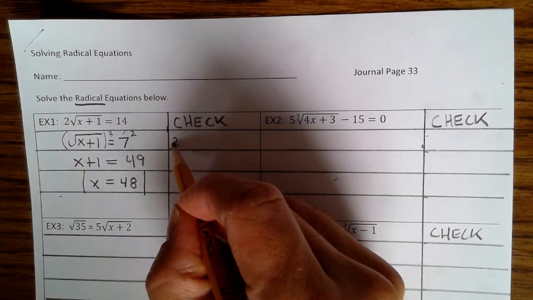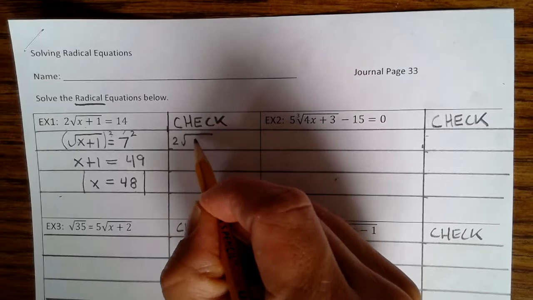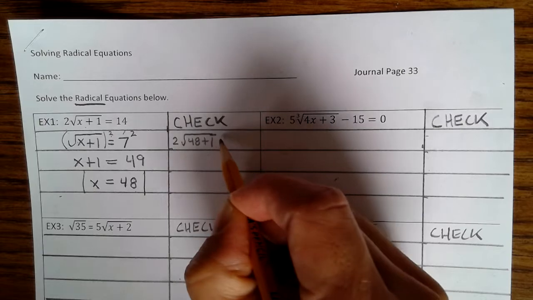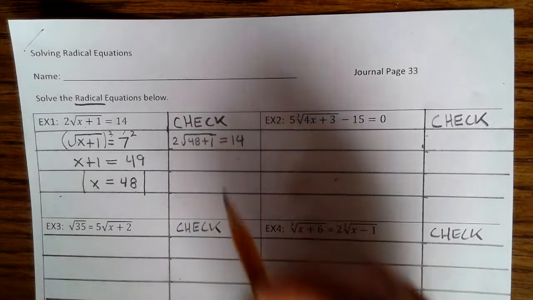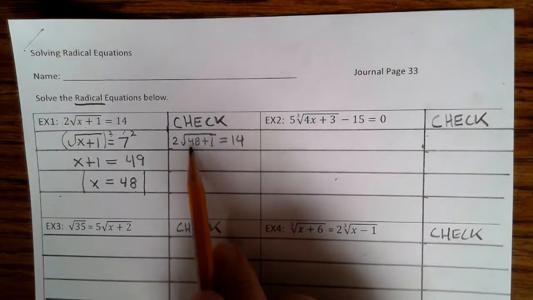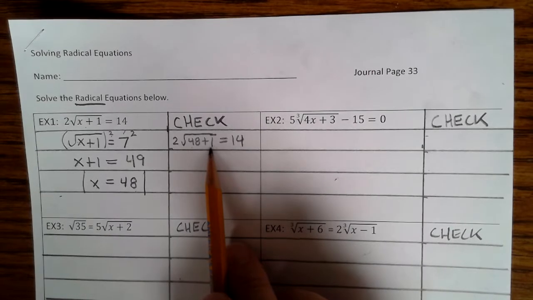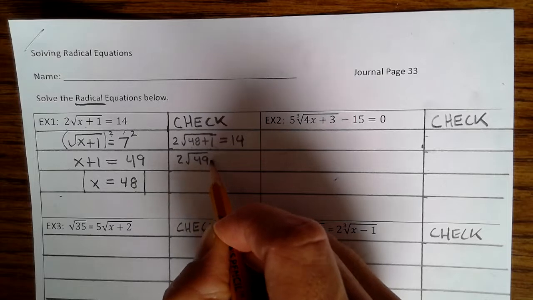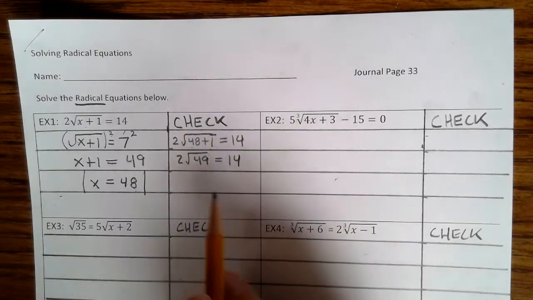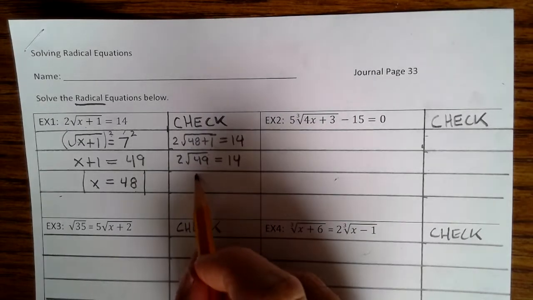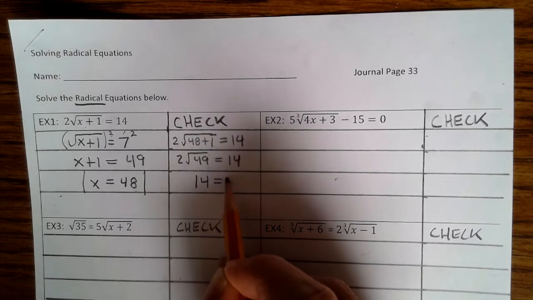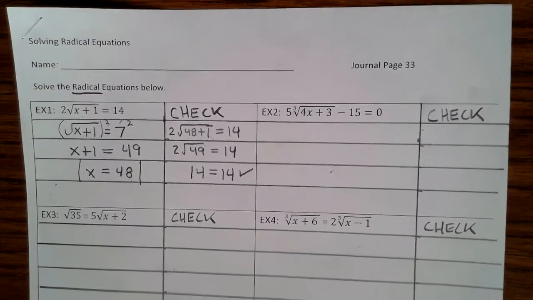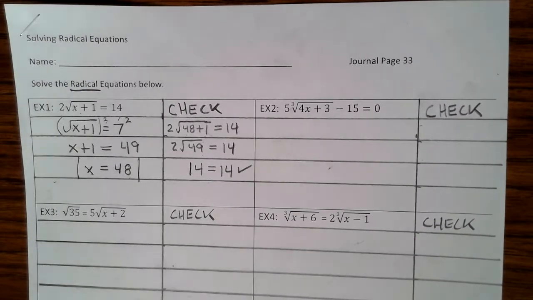So that's 2 times the square root of 48 plus 1 equals 14. Okay, 48 plus 1 is 49. So you have 2 times the square root of 49 equals 14. Well, the square root of 49 is 7. 7 times 2 is 14. So 14 equals 14. So this checks. Okay. All right, example 2.